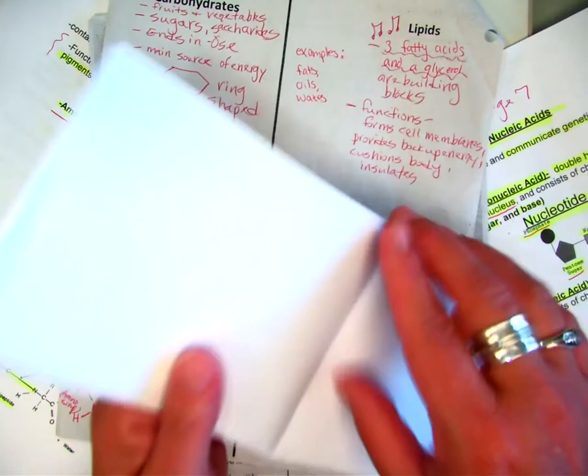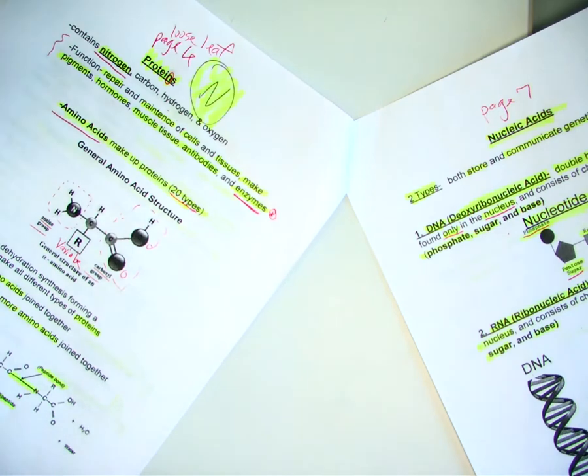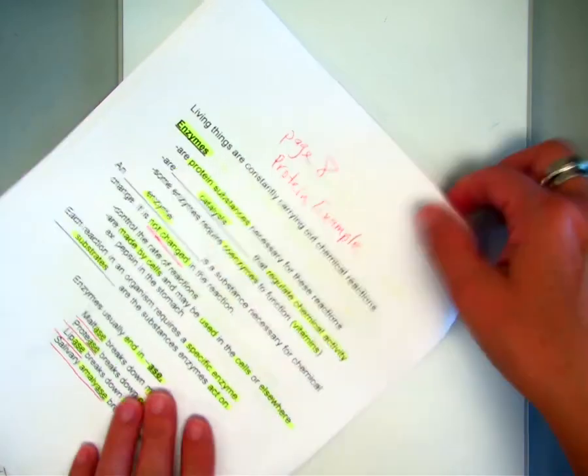All right, you need to be studying for this big test. Okay, you could do it that way. All right, let's just finish off the notes. We'll go over enzymes.